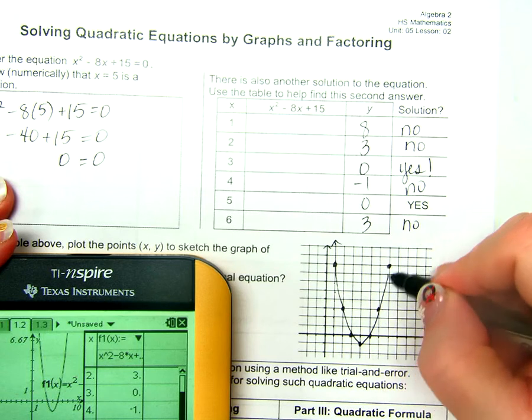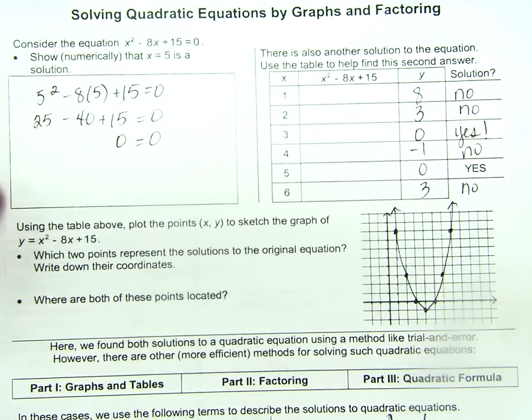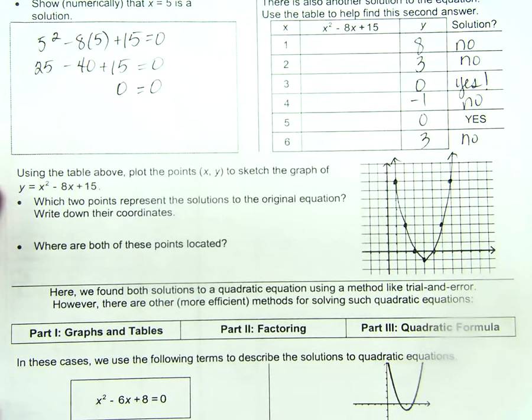Now, I kind of cheated a little bit, and we actually talked about this a little bit yesterday. I know you're upset at me. I can tell by the back of your head.